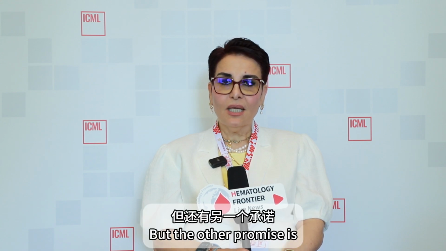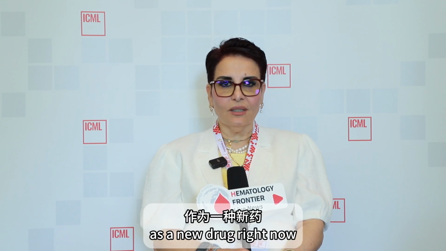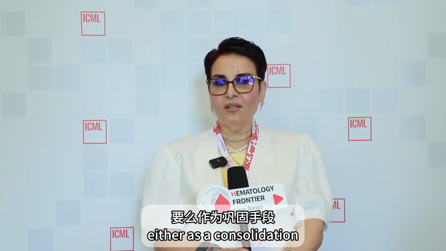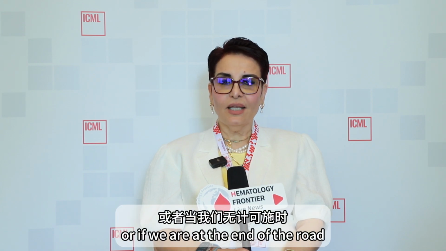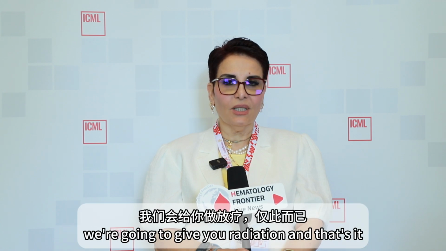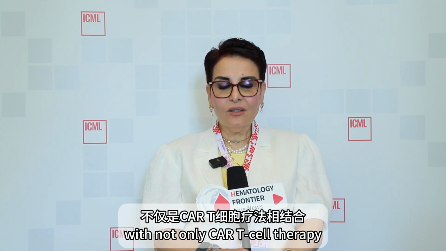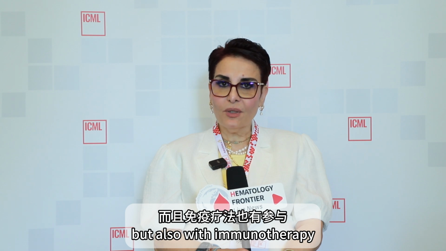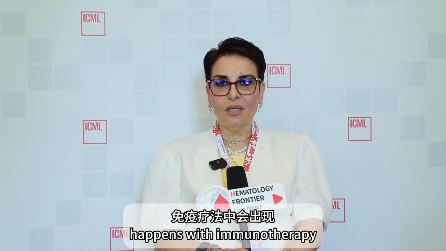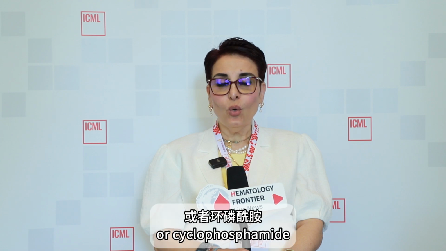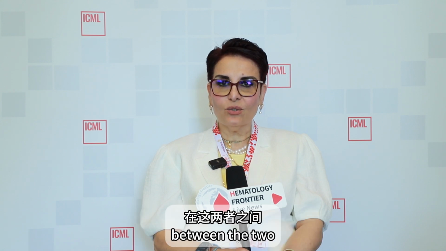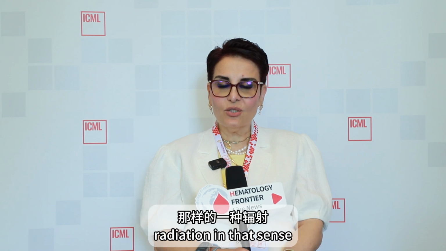But the other promise is radiation is really acting as a new drug right now. In the past, we always used to give it either as a consolidation, or if we were at the end of the road, telling the patient there is nothing else we can do, we're going to give you radiation and that's it. At this point, there is a super promising role for radiation hand in hand with not only CAR T-cell therapy, but also with immunotherapy, because many synergistic effects happen with immunotherapy, BTKI, or venetoclax, or azacitidine, or cyclophosphamide, or brentuximab. You could see that there is an amazing synergism between the two. So the future is truly going to hold radiation in that sense.